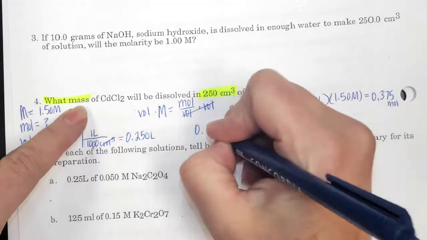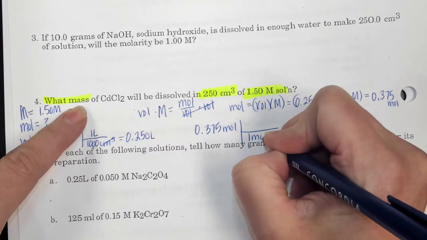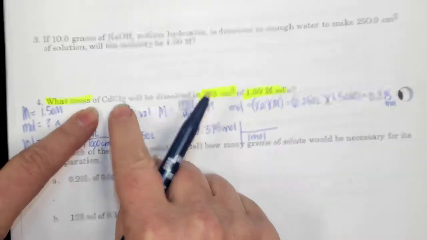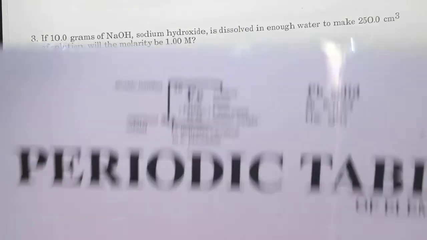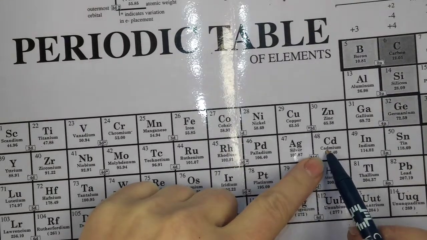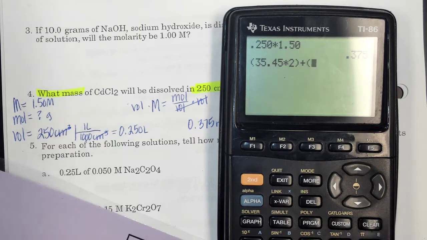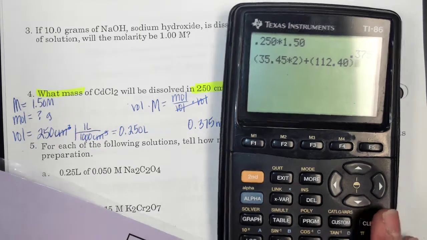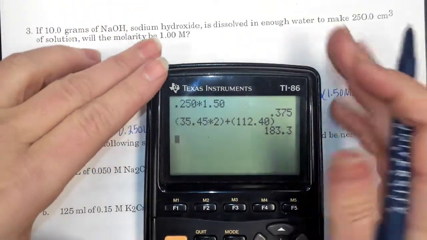So I take my mole value, 0.375 moles, and I do a train track, 1 mole, and I'm going to convert it into mass of cadmium chloride. So I go to my periodic table. I find cadmium, here's cadmium, 112.40, I find chlorine, here's chlorine, 35.45, I have 2 of them. 35.45 times 2, 2 chlorines plus 1 cadmium, 112.40, add them up, and my molar mass of cadmium chloride is 183.3.